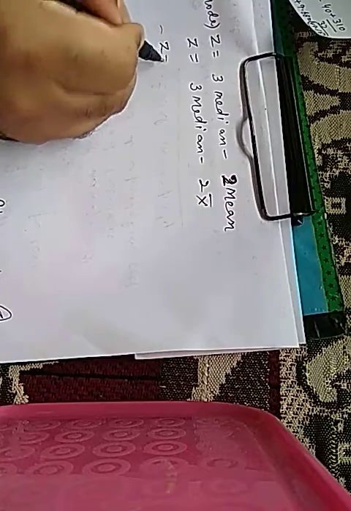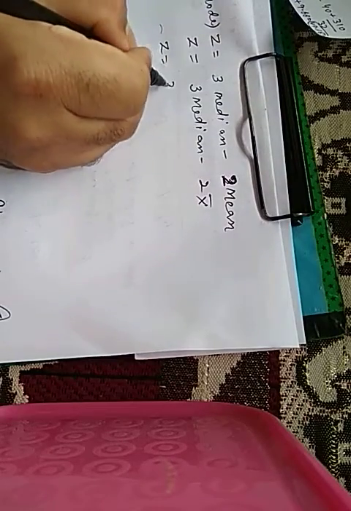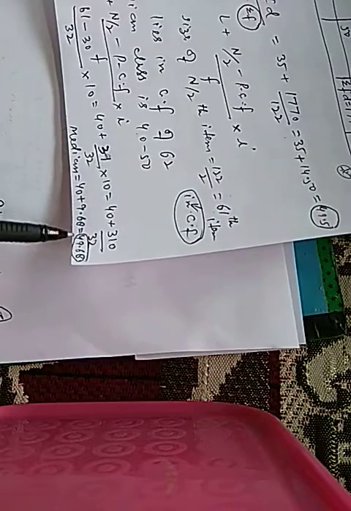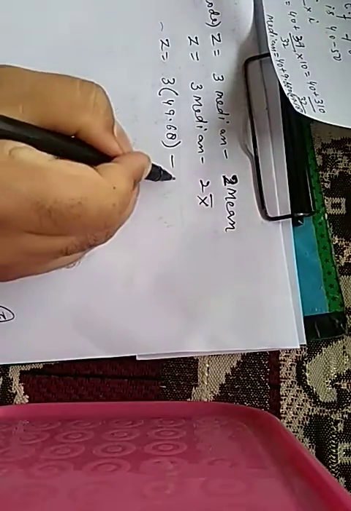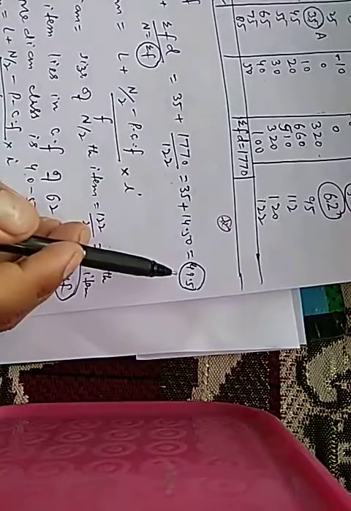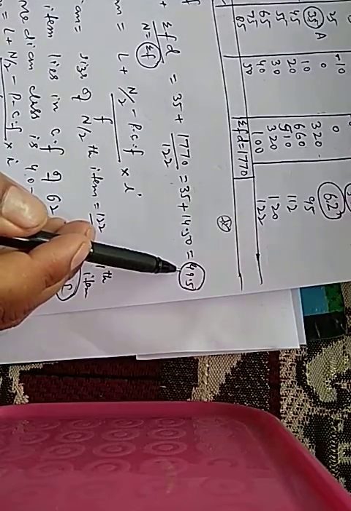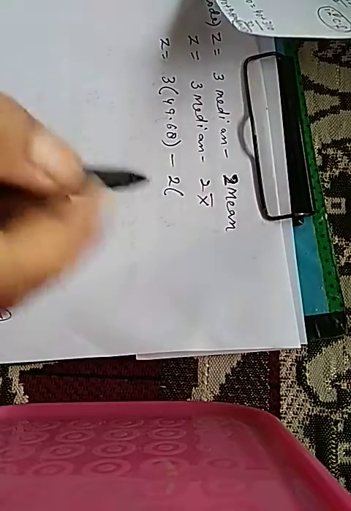Mode will be equal to 3 multiplied by the value of median, which we obtained as 49.68, minus 2 into the value of arithmetic mean, which in our example is 49.5 rupees.